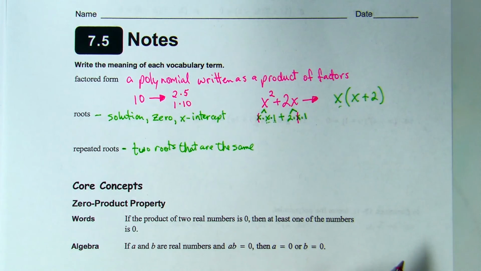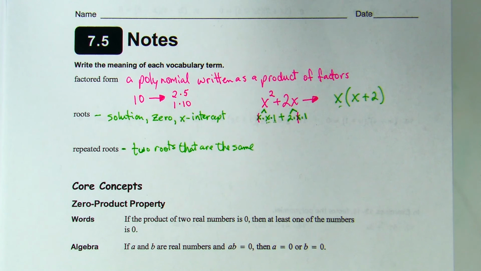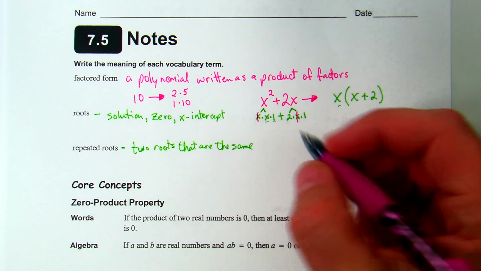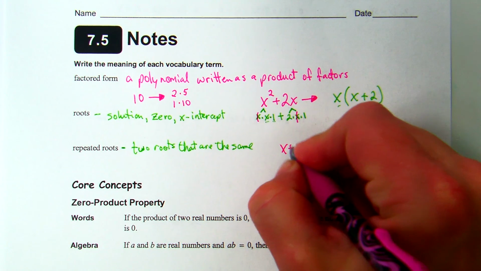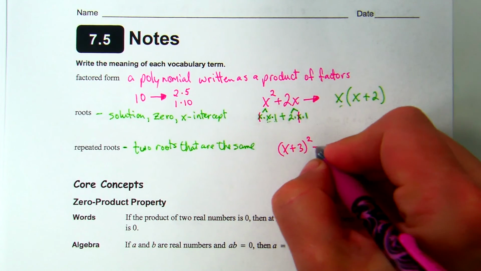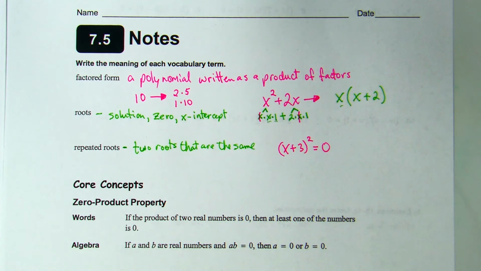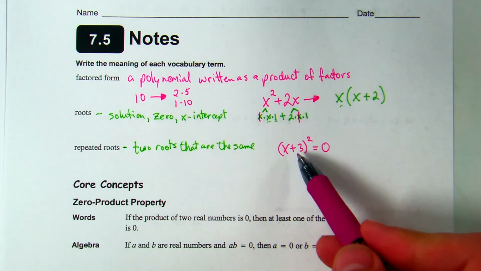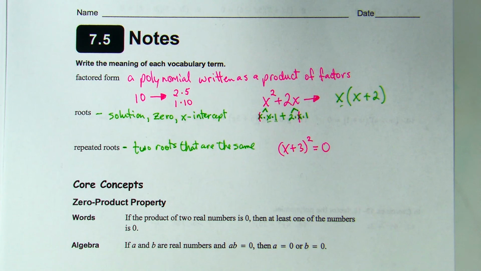Okay, so two roots that are the same. And you'll see this in this example right here. What if I had x plus 3 squared? And I said, well, let's set this equal to 0. Okay? And I want to find out what would make this equation on the left equal a 0.